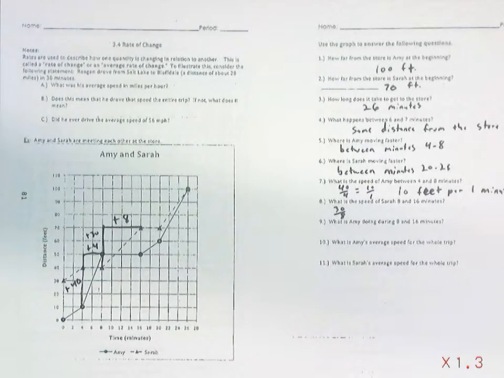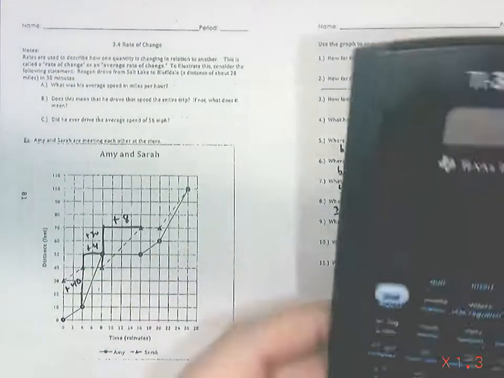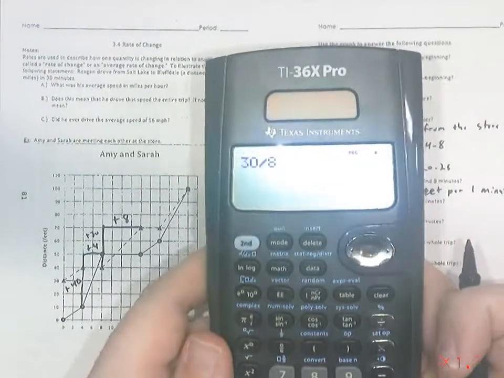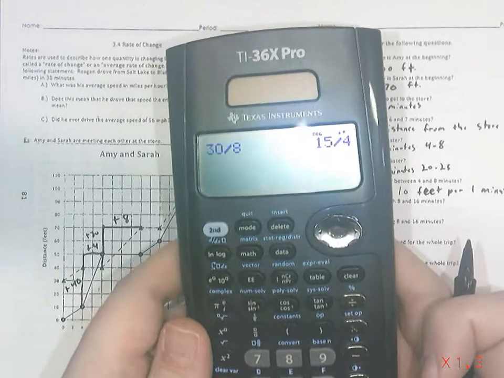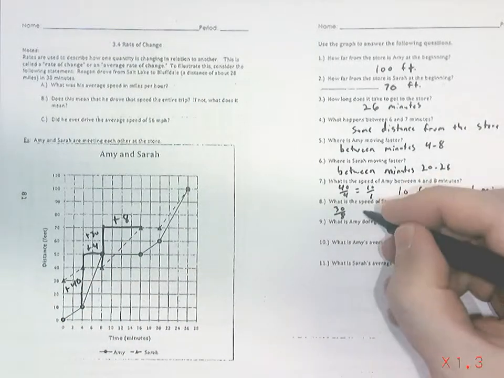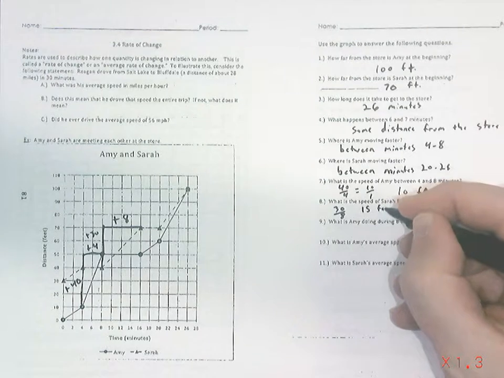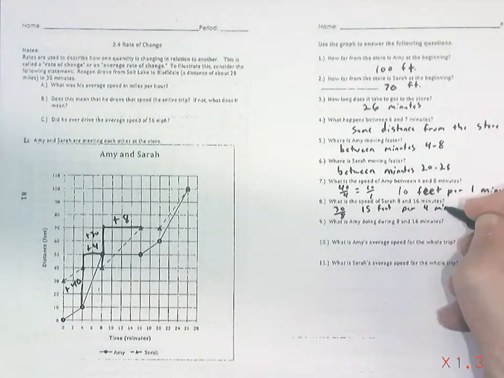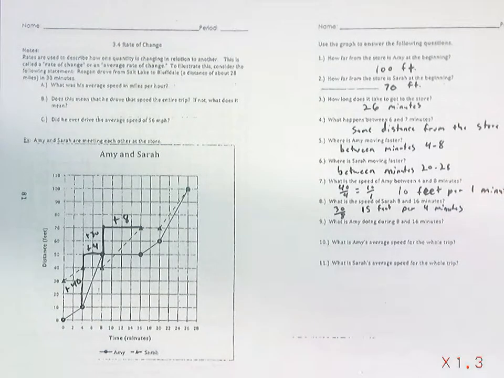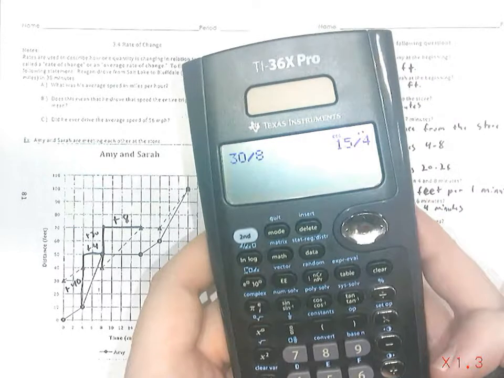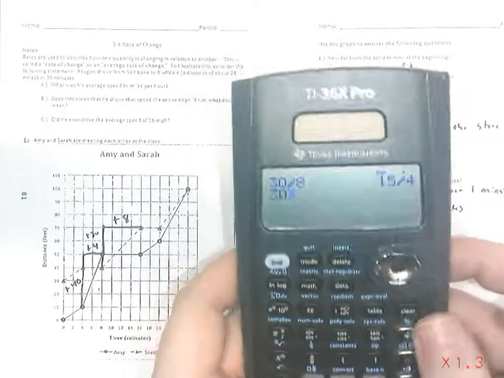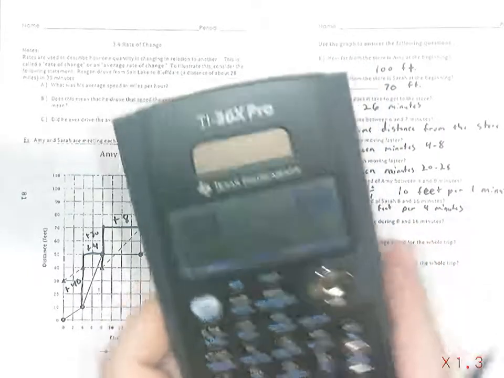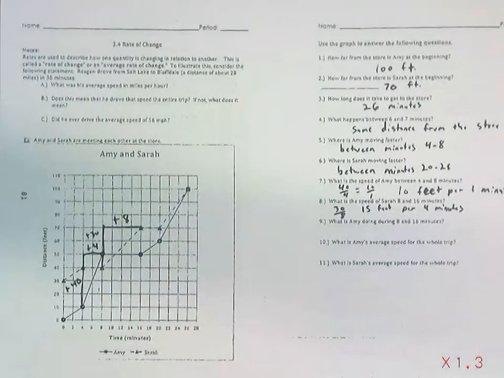And we can simplify that, right? So again, calculators will do that for us. If we just do 30 fraction button 8, that'll simplify it to 15 over 4. So that's 15 feet per 4 minutes. And we could also simplify it to a per 1 minute just by finding the decimals. 30 divided by 8 would be 3.75 feet per 1 minute. Okay? So there's lots of ways you could do that.